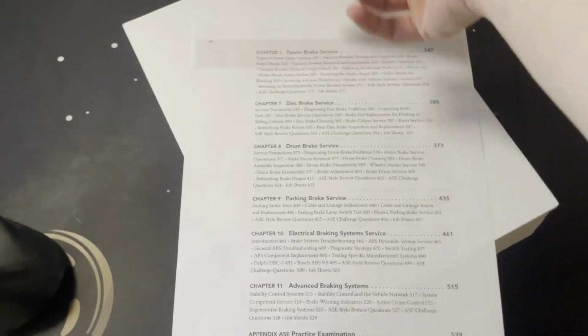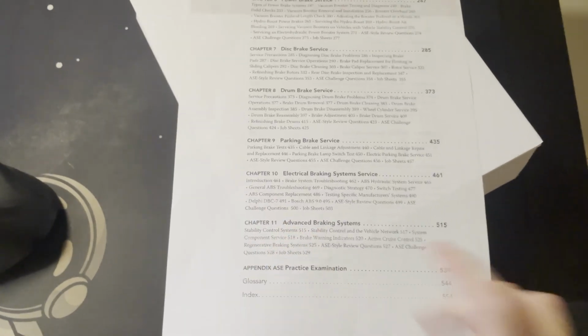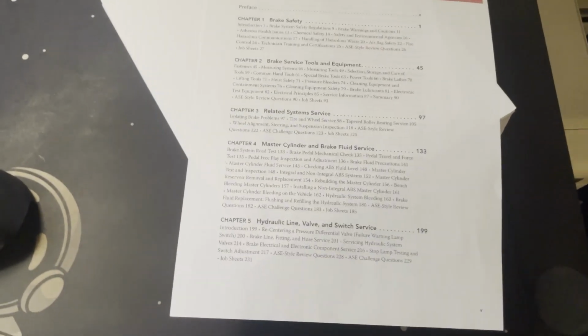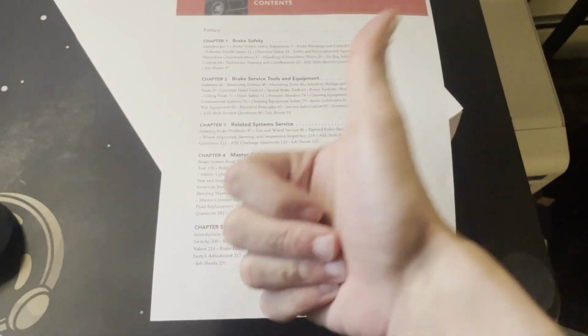Okay, here we go. Top to bottom, you can see the written English as it should be, right side up. Now let's turn the page. Oh, mama. Right side up. That's how we do it.